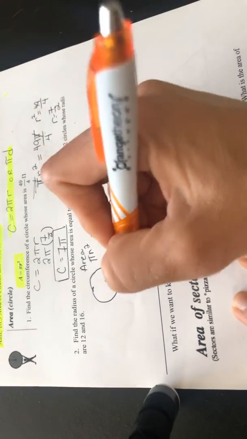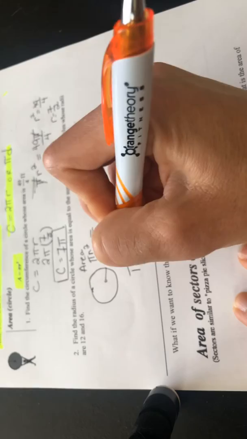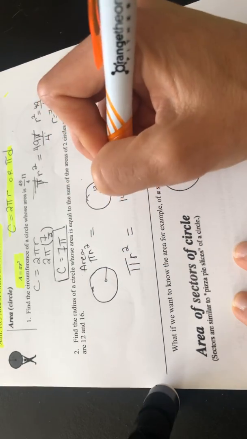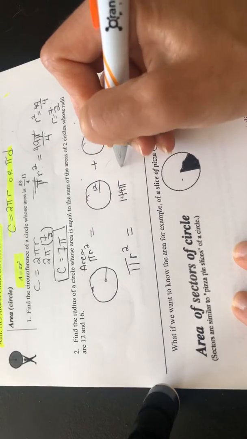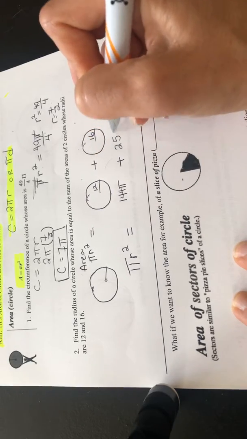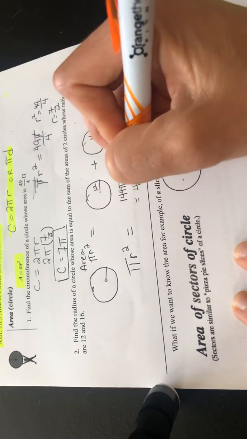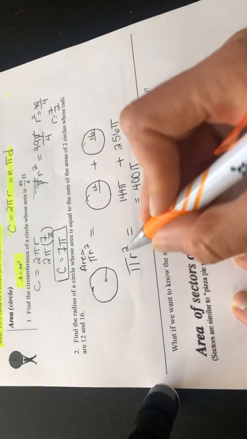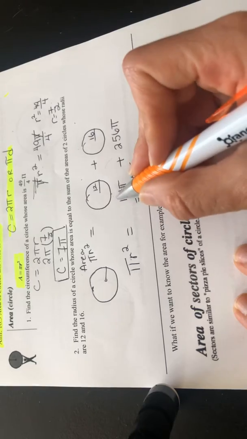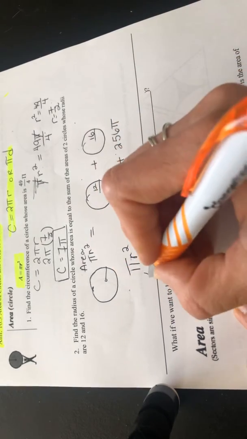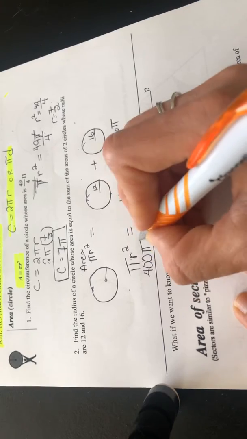All right, well, again, this area equals the sum of those areas. This area is 144 pi plus 256 pi. So that gives me a total of 400 pi. The area of this is equal to the sum of these guys. So that means the area of this circle is 400 pi.